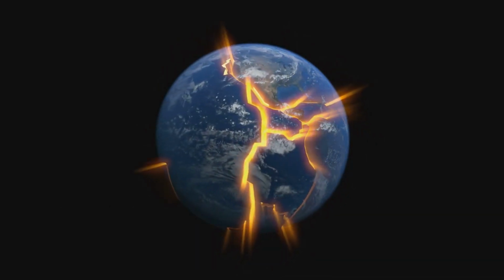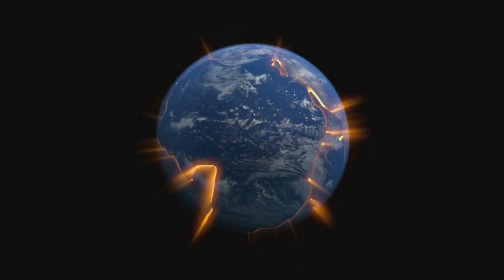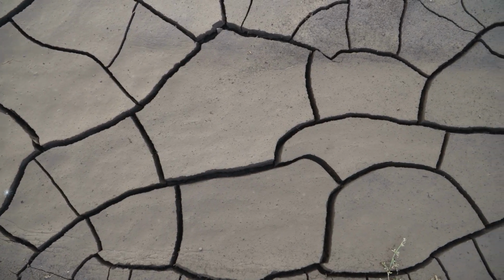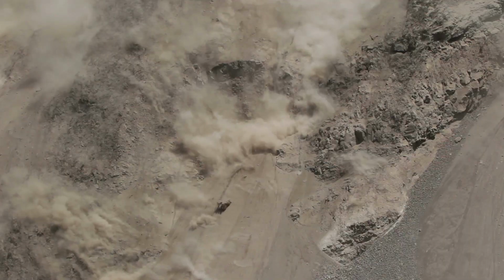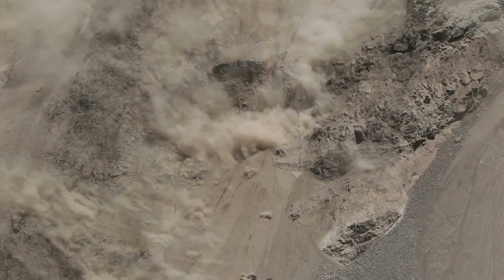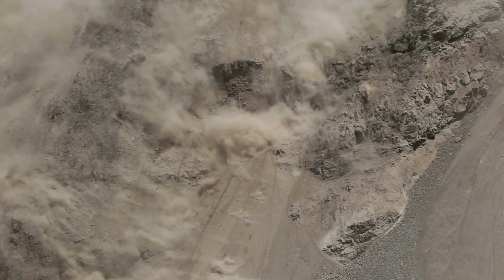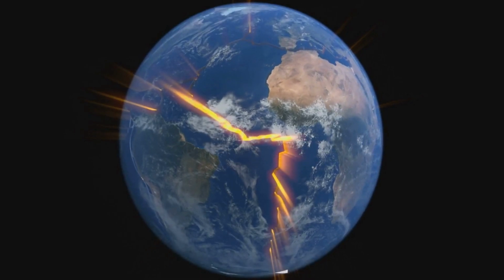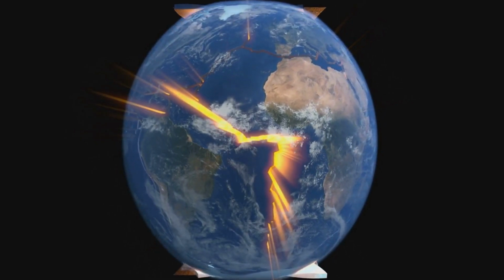In Earth's tectonic activities, such as earthquakes and volcanic eruptions, the movement of tectonic plates is driven by forces deep within the Earth's mantle. These forces cause the plates to shift and collide, resulting in seismic activity. This is a perfect example of how Newton's laws of motion apply to large-scale geological processes.